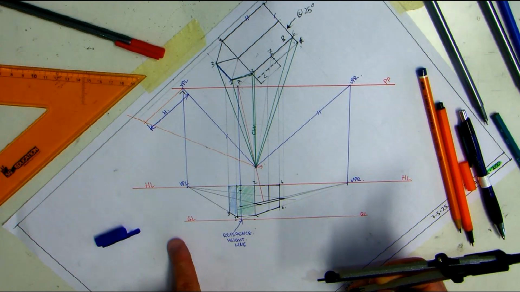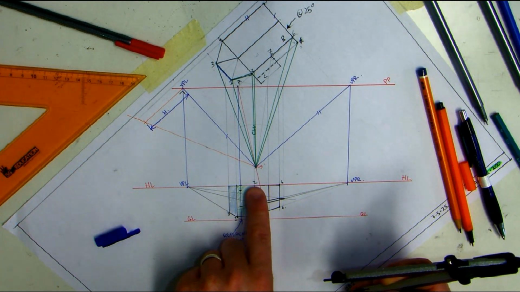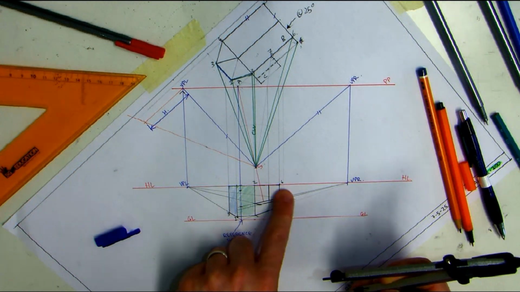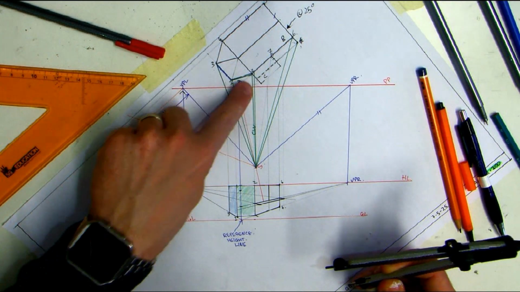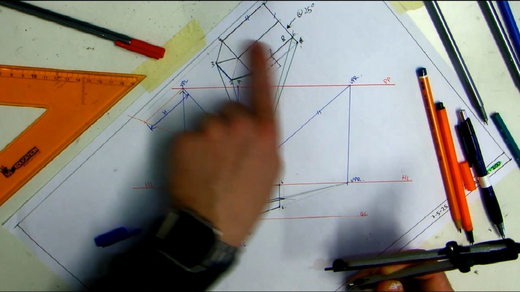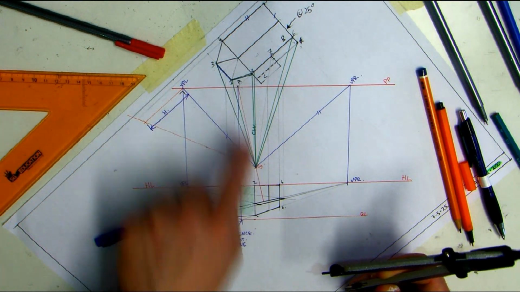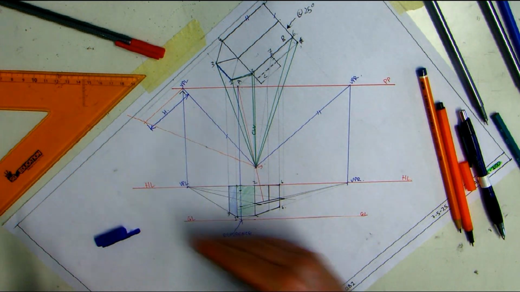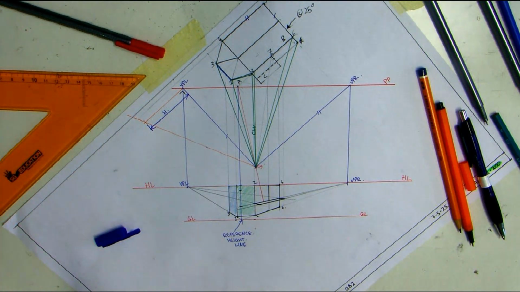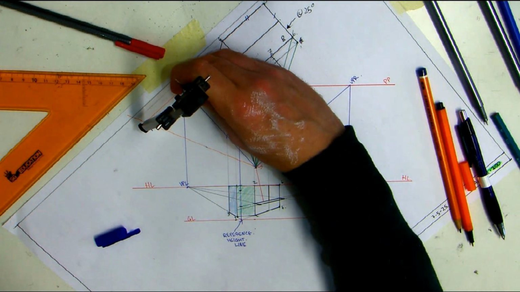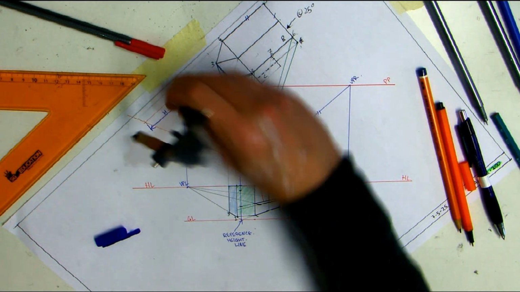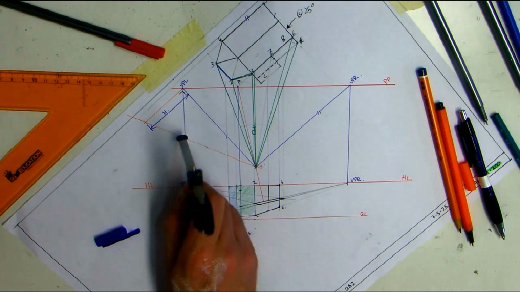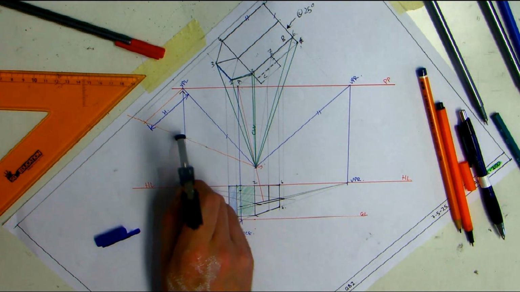From edge 26, which is along here, is it going uphill as it travels that way, or is it going downhill as it travels that way? It's going uphill, isn't it? So therefore the height that I'm just after taking here will then be applied above VPL there. I'll just show you how I've identified that again.